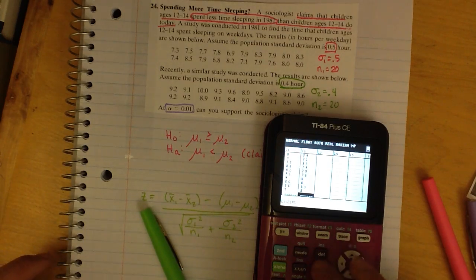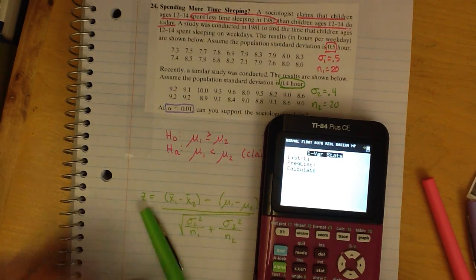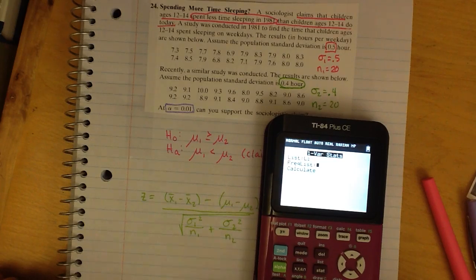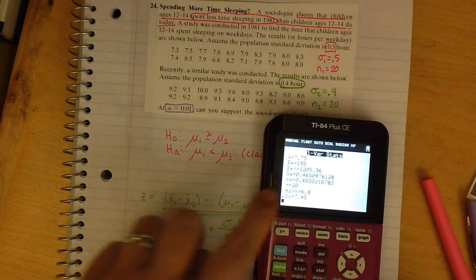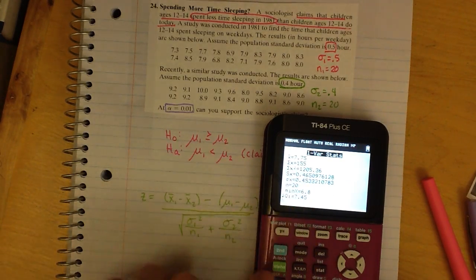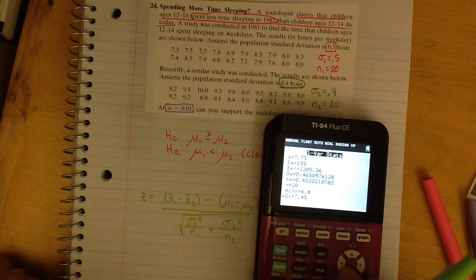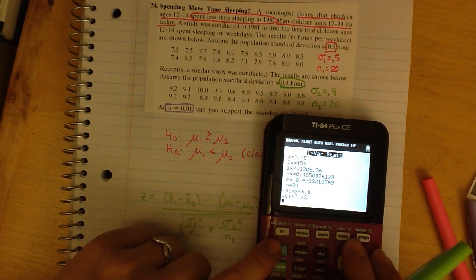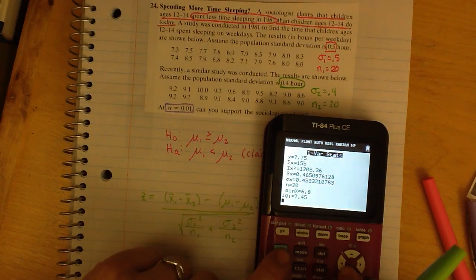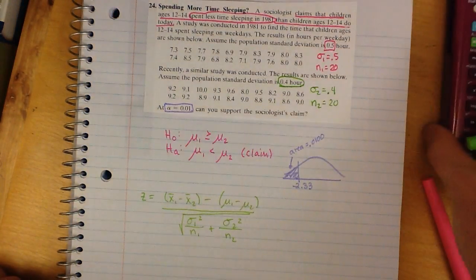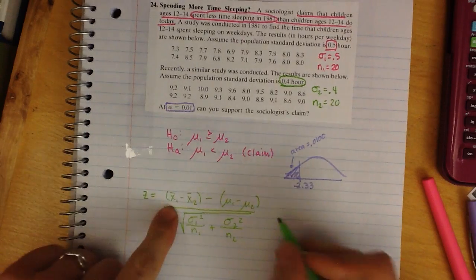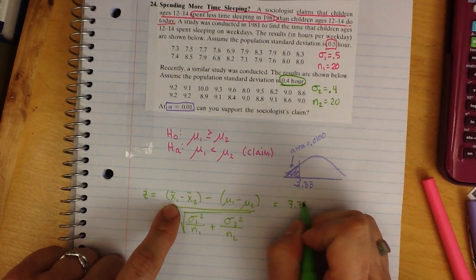Okay, and then stat calc one variable statistics, and I want list 2. So that's telling me that my mean is 7.75. So X bar 1 is 7.75.